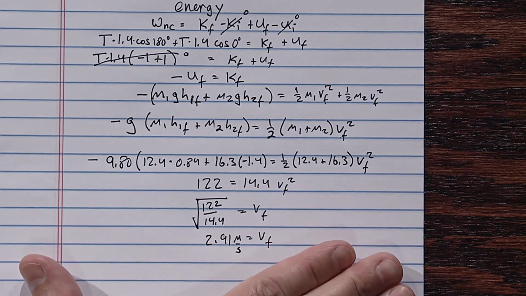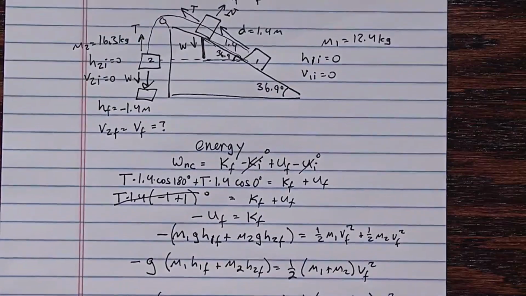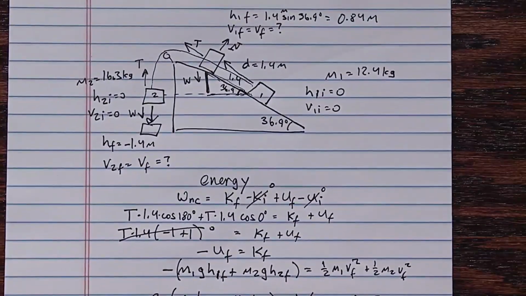And this, as complicated as it was to do those calculations, it's a lot simpler than it would have been if we had to consider acceleration, time, forces, and so on.